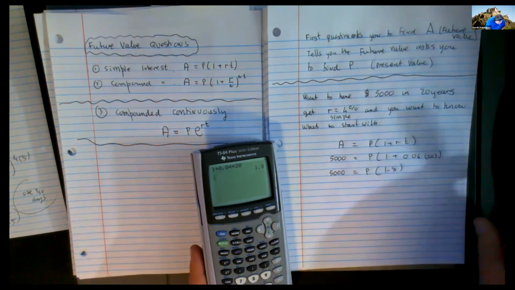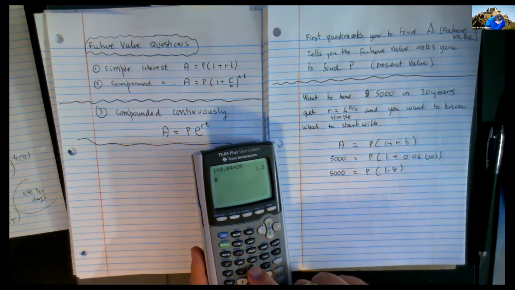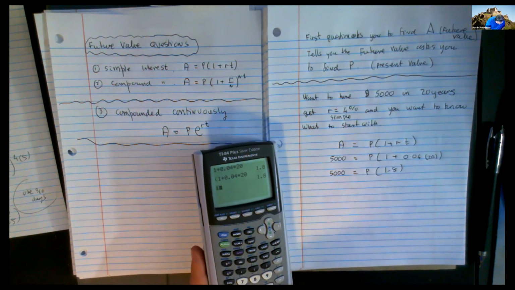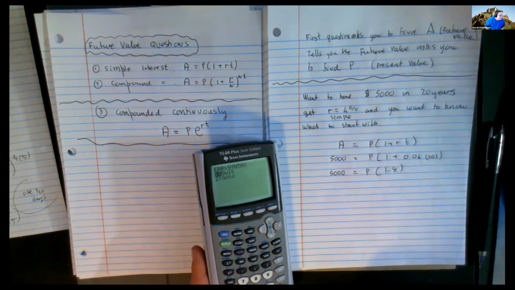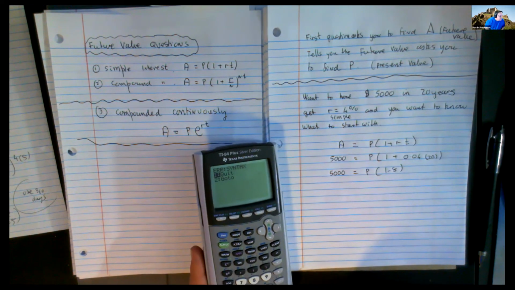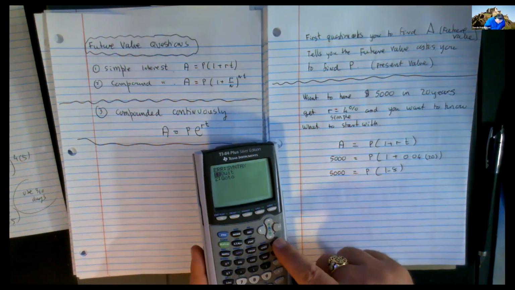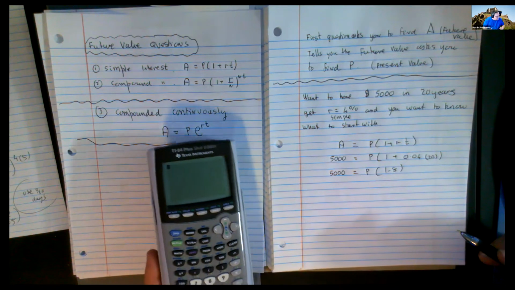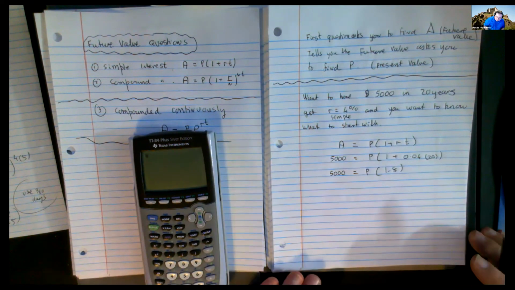Now let me show you my mistake. I went bracket 1 plus 0.04 times 20, and I put a bracket in. There you go. Did you see what happened when I put a bracket that shouldn't have been there? It came up with this funny error thing that someone was mentioning earlier. So I think I may have figured out what went wrong for them. You have a bracket in the wrong place, is my best guess.